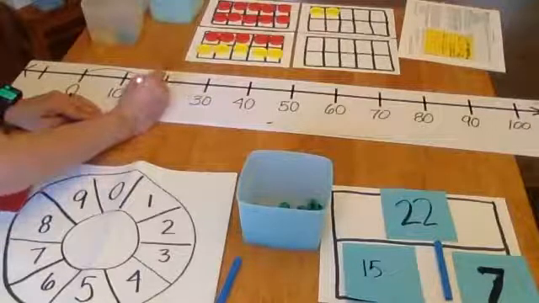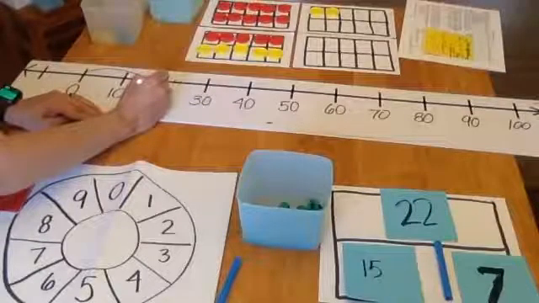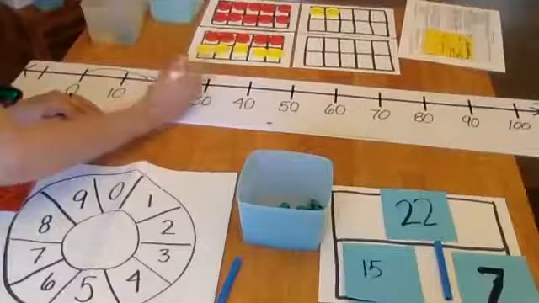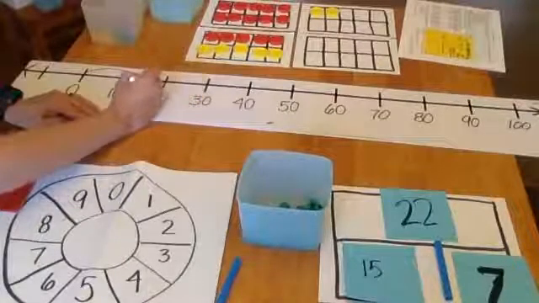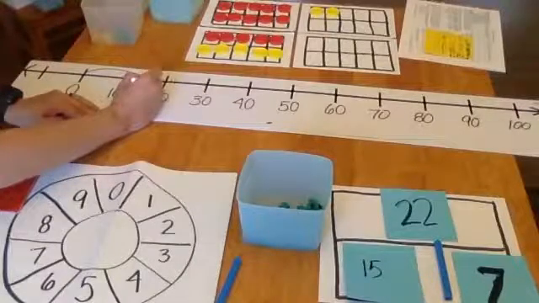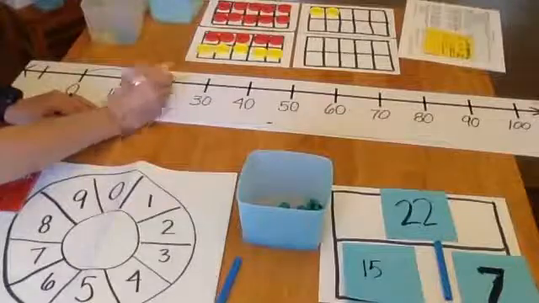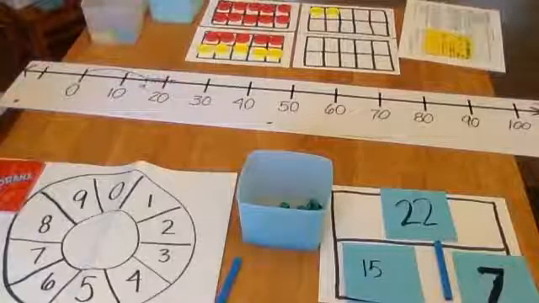So 15, 16, 17, 18, 19, 20. I might want to make these a little closer. 21, 22. So if I count those, that's 1, 2, 3, 4, 5, 6, 7. Or boys and girls, a lot of you, like I said, if you can subitize quickly, you could say, okay, well I have 15. I know it takes 5 more to get to 20. So that's 5 and 2 more makes 22.